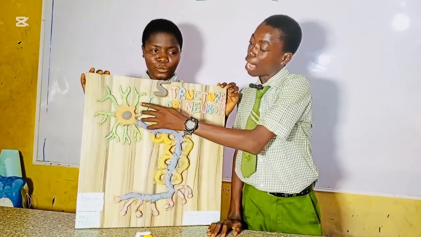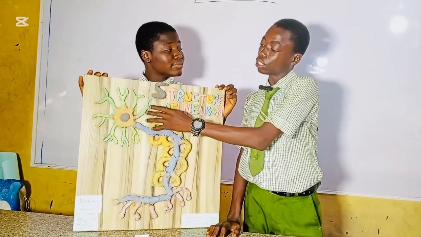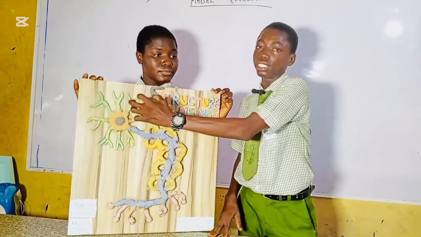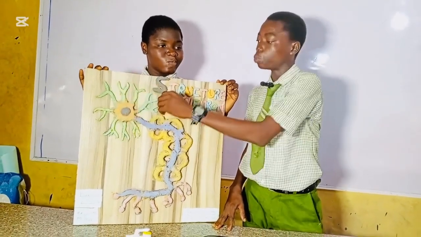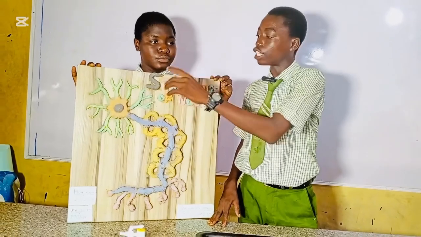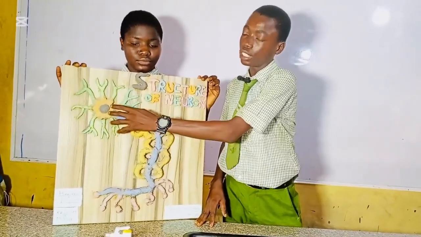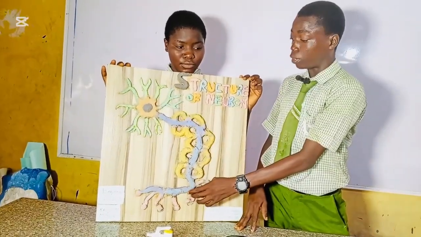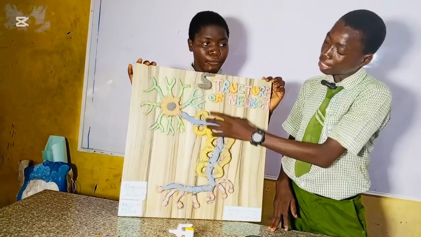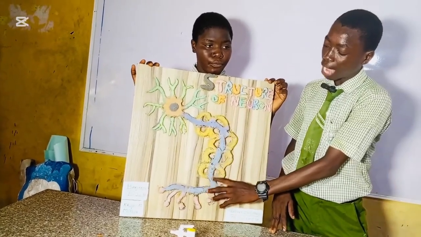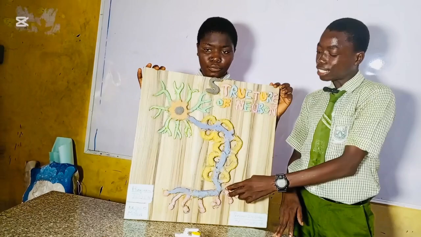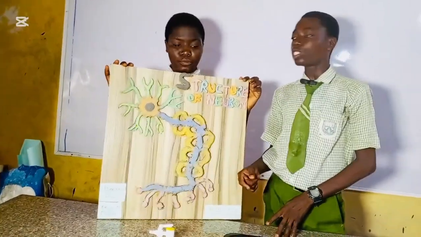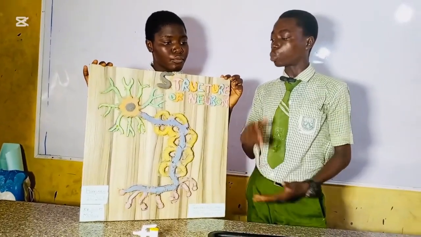Then we have the green part. The green part is called the dendron. A single part is called the dendron, while all the parts are called the dendrites, which receive impulses from the sensory receptor, then pass them to the cell body, then to the axon, the synaptic knobs, then the sheath. Then when impulses are passed through the axon, then to the synapse, the synapse releases electric impulses, which are fast and help us to respond to stimuli.